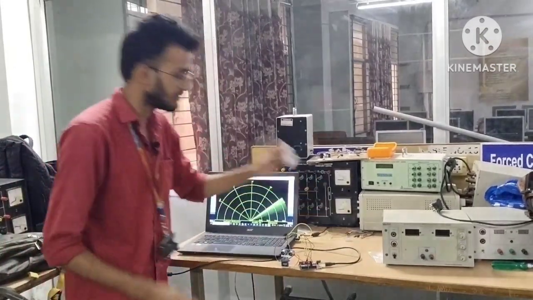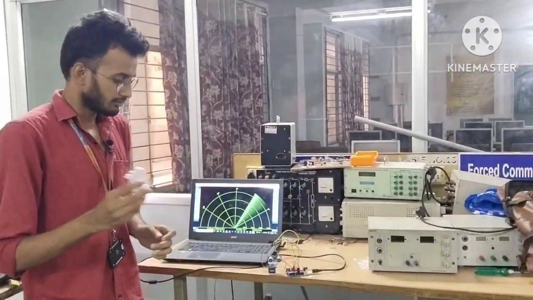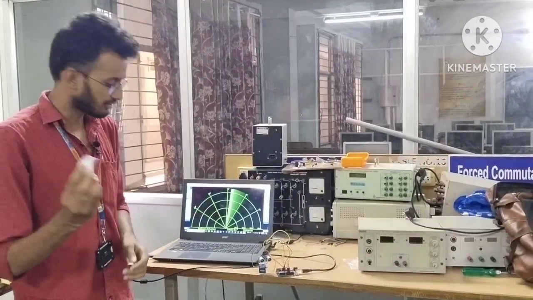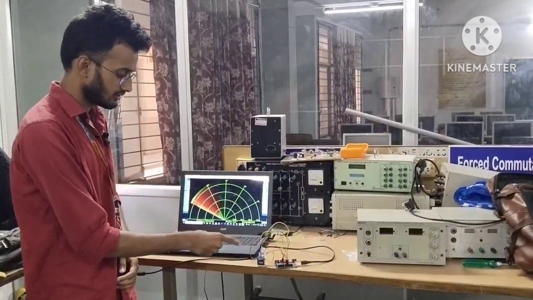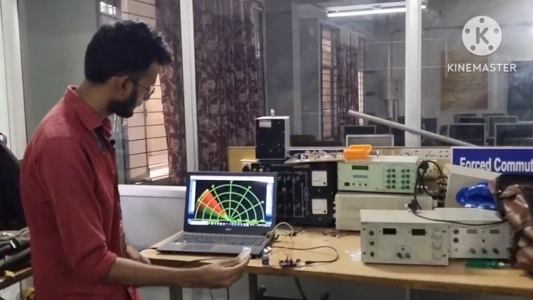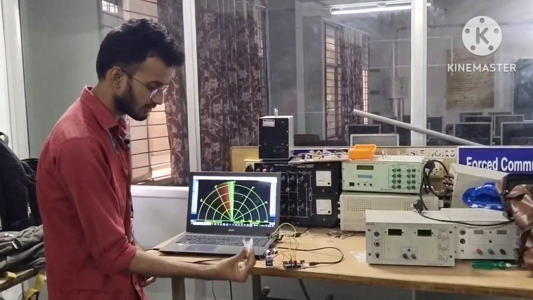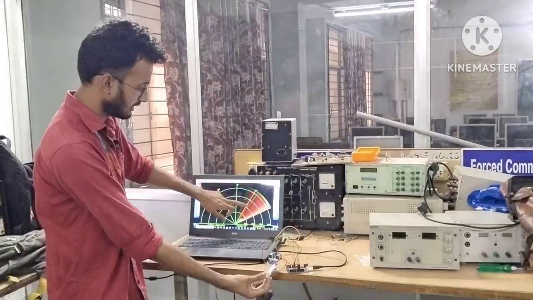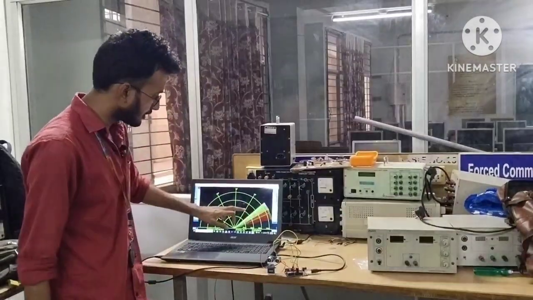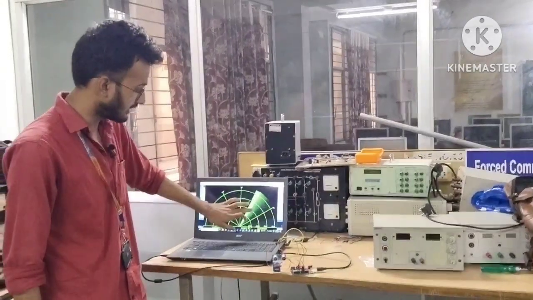For example, I have taken this cover. This cover is within the range of the ultrasonic sensor. If the object comes here in front of the sensor, the object will show red. If I remove it, the object will go green.